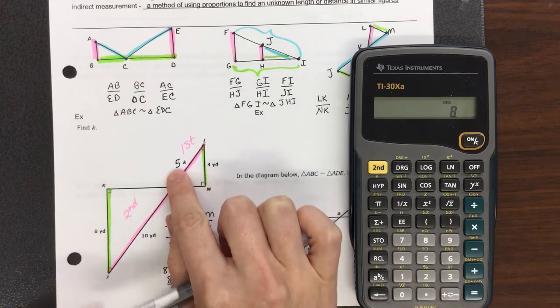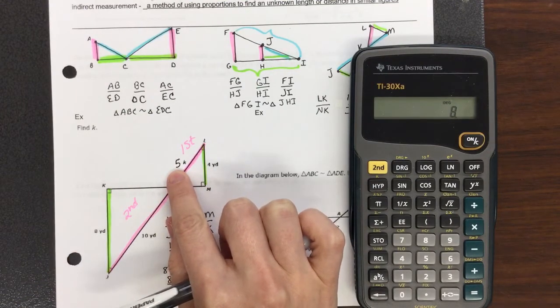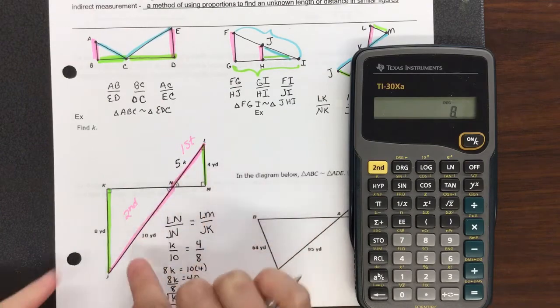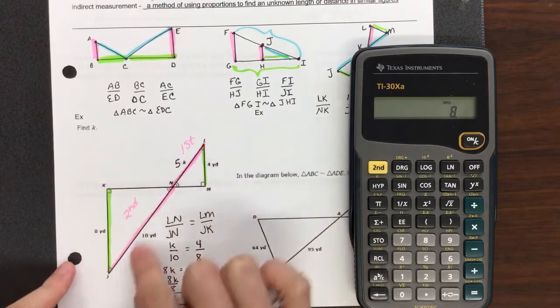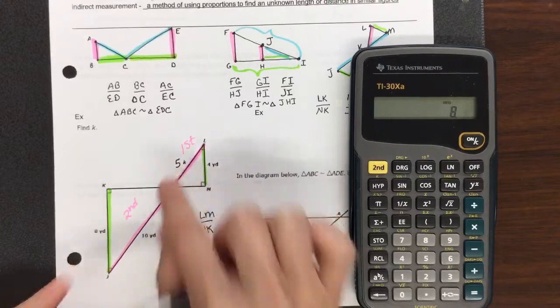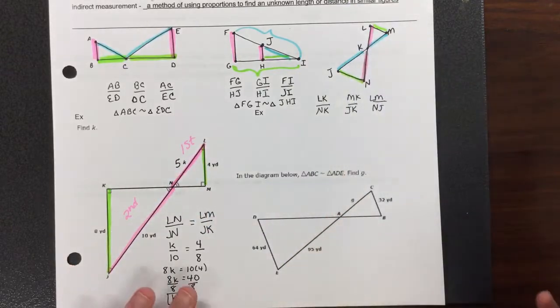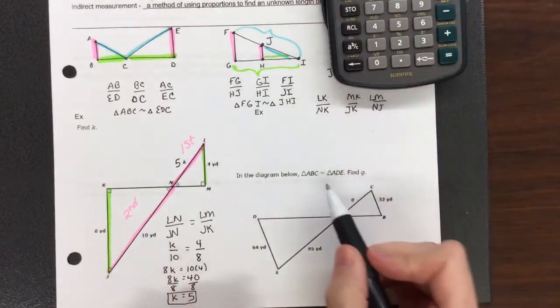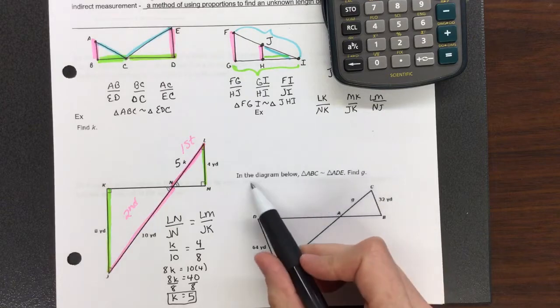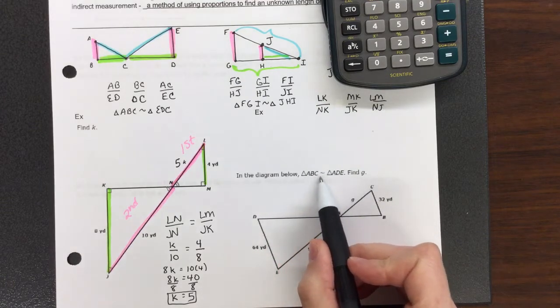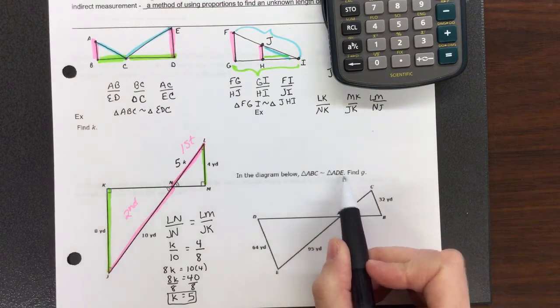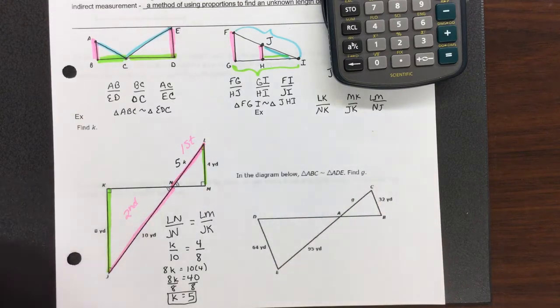And so if you'd gotten a number that's way bigger, like if we'd gotten 25 for this, we would have known that we made a mistake, because if this triangle is bigger than that triangle, you can't have bigger values here. Looking at the next one, they were nice and they gave us the similarity statement. So in the diagram below, triangle ABC is similar to triangle ADE, and they want us to find G.